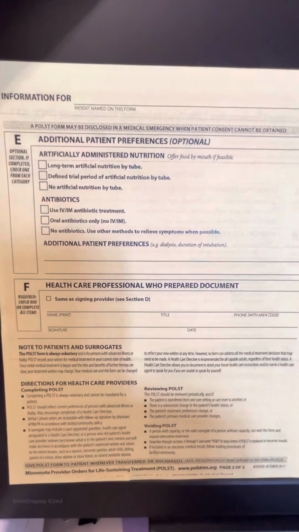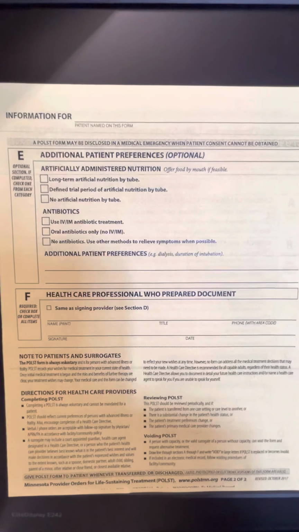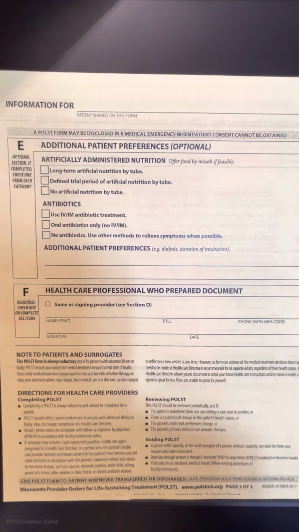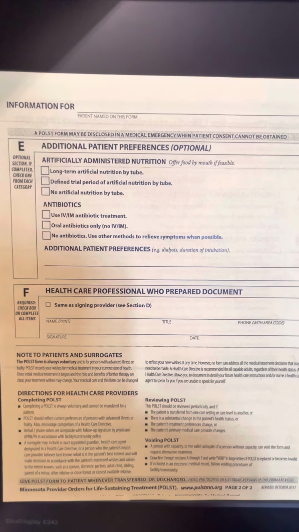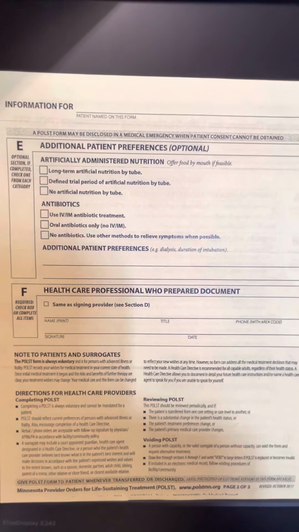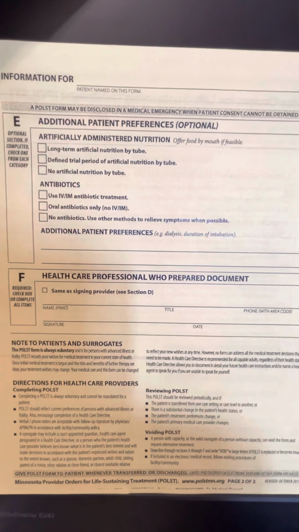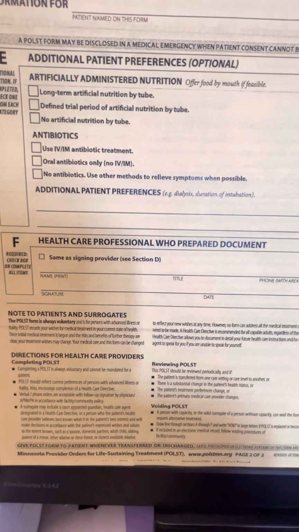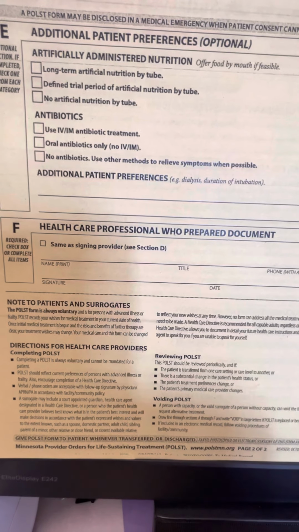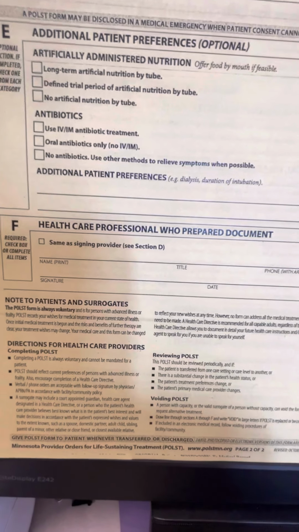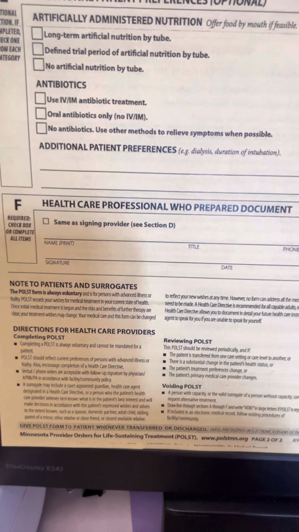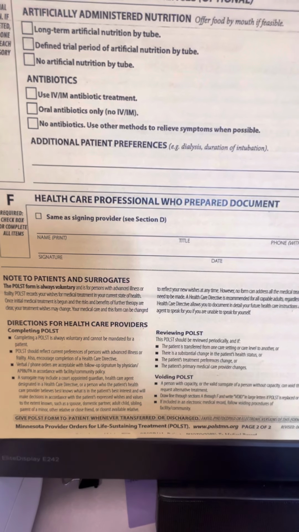On the back, section E, you've got other options. It doesn't matter if you're full code or DNR, you can choose all or you can choose none. So think about that artificial nutrition by tube. Do you want it long-term or short-term or not at all? And the same thing with antibiotics. And finally, we would love to know who signed the document, because if a question came up and the resident can't answer, maybe we can give you a call and say, hey, do you remember what so-and-so said that day? Maybe it'll jog your memory.